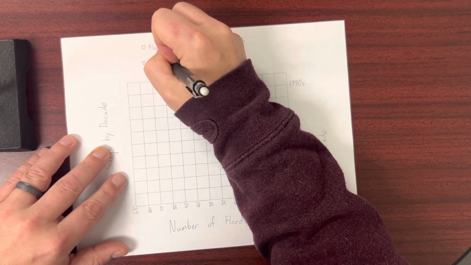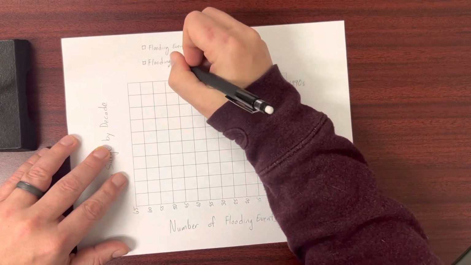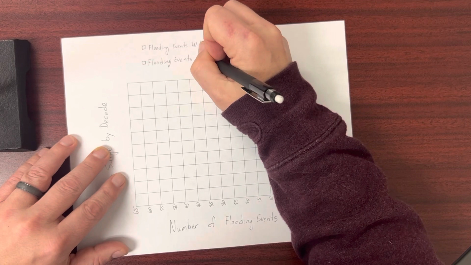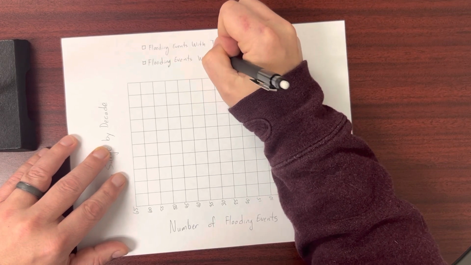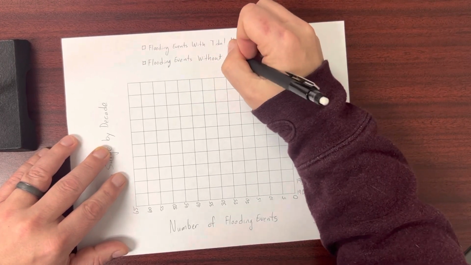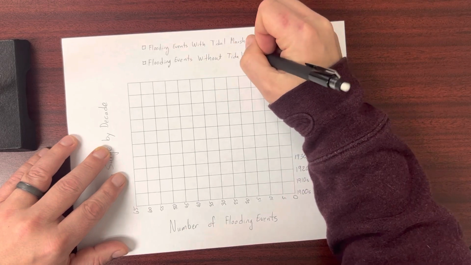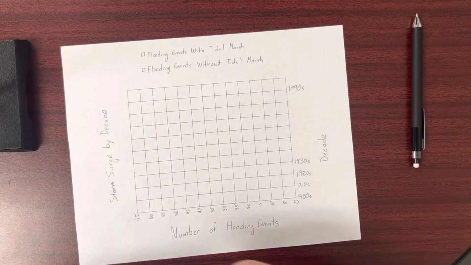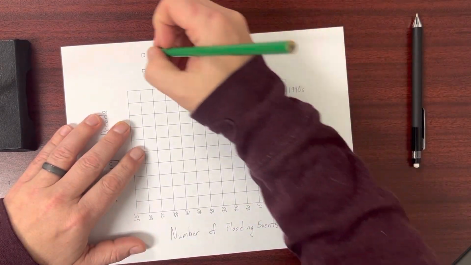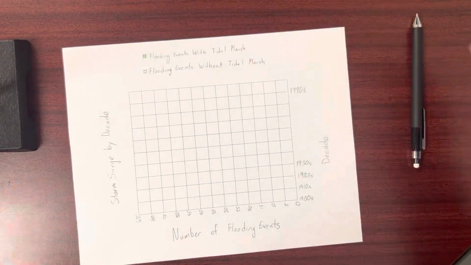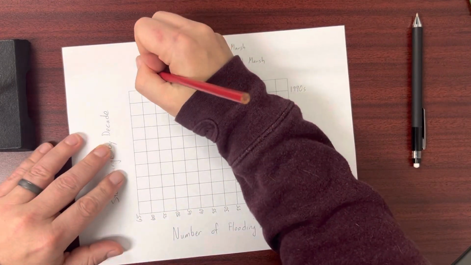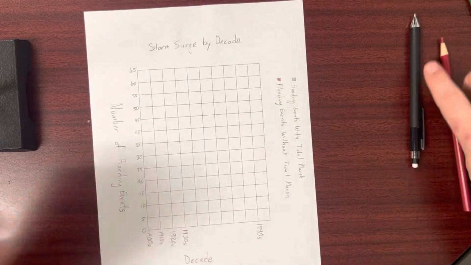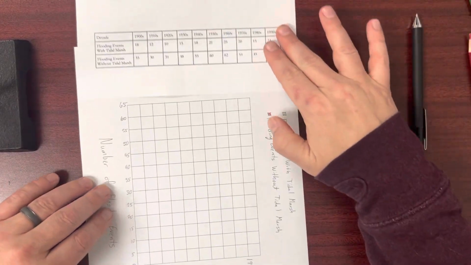So we'll know which color line represents which data, and we're doing flooding events without tidal marsh. All right, now I'm going to color in, I'm going to use green for the with tidal marshes, and I'm going to use red for the without. So that's my key.